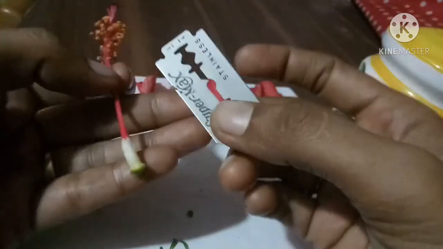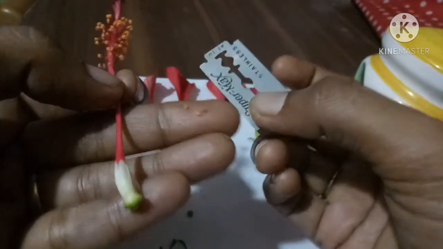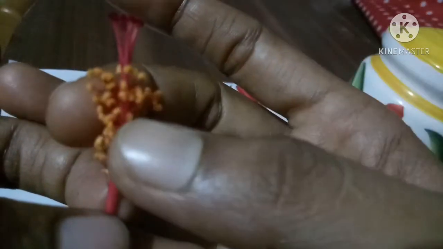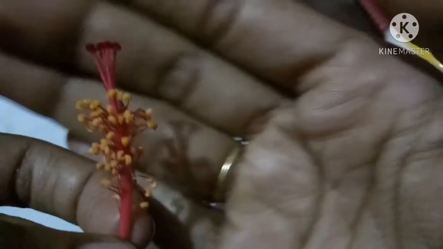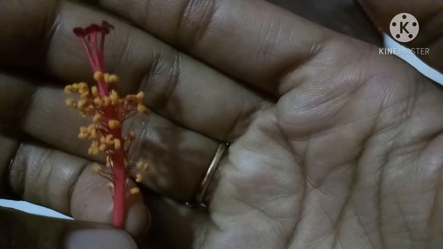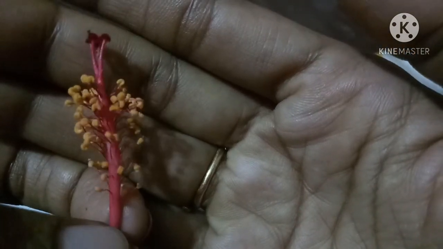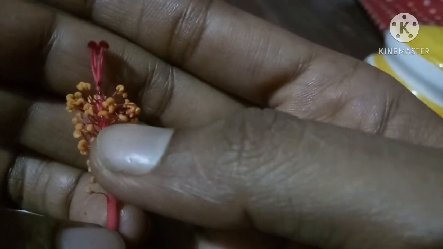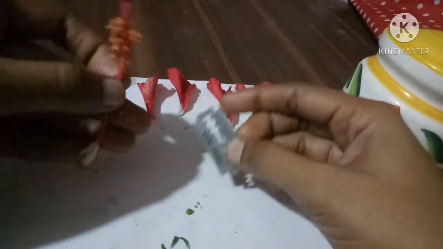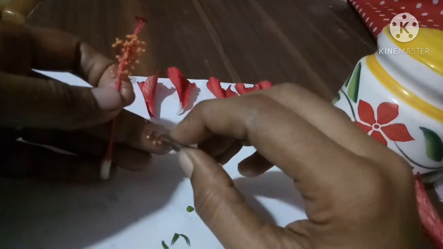This yellow part is called the anther, and the small pinkish or rose color narrow part is called what? Filament. These are the 2 parts, the yellowish anther and the small pinkish filament.